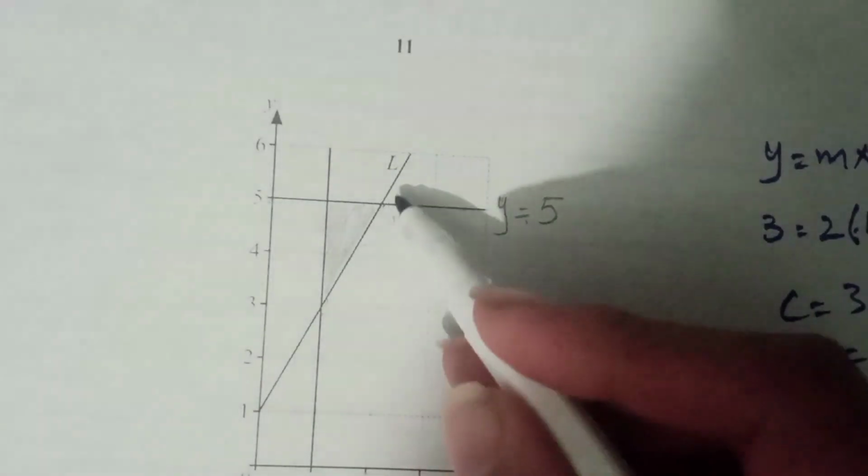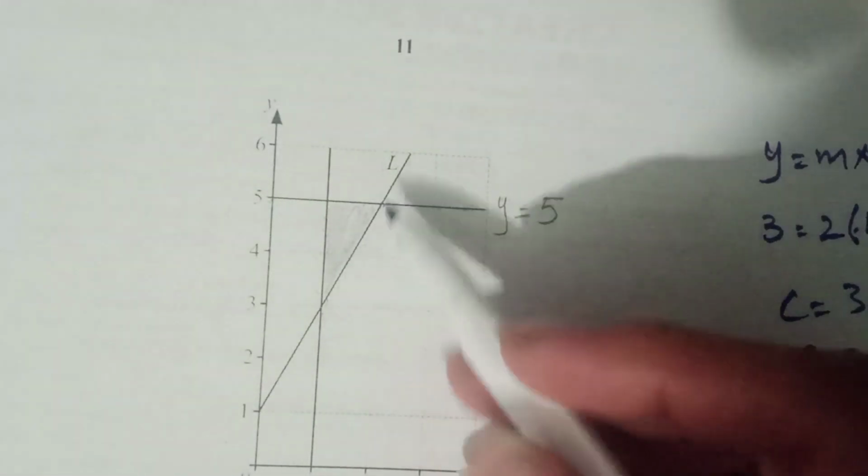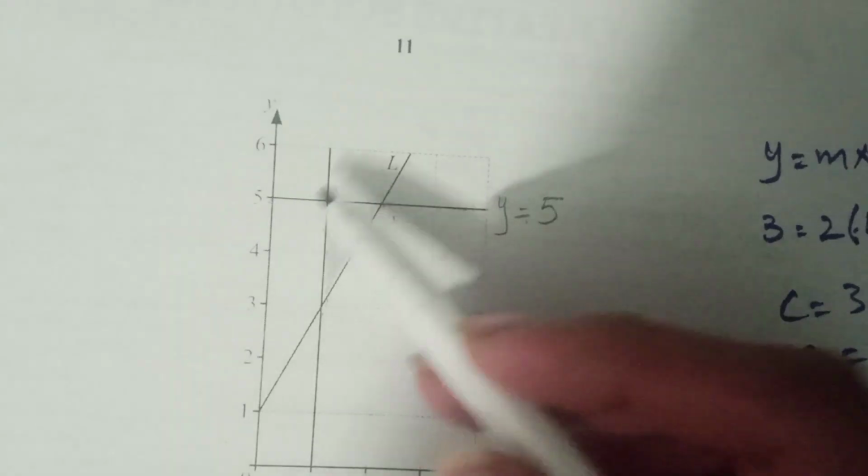We also have this line, 2x plus 1, so we write y less than 2x plus 1.